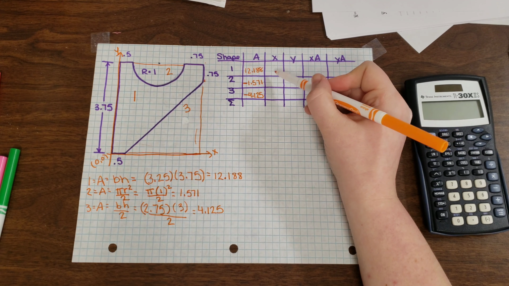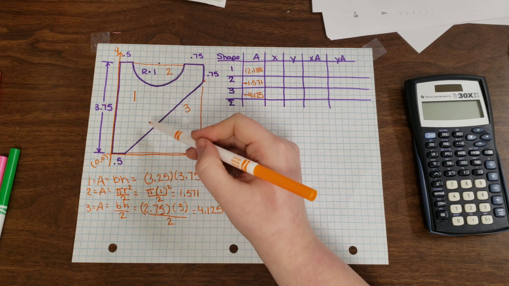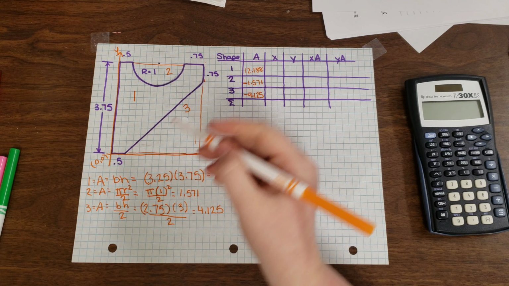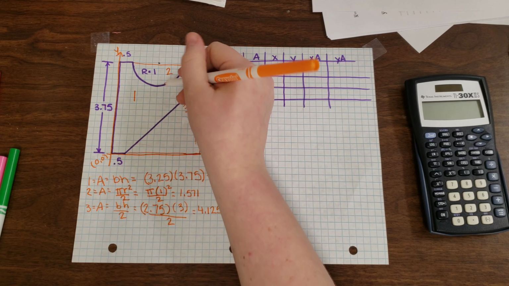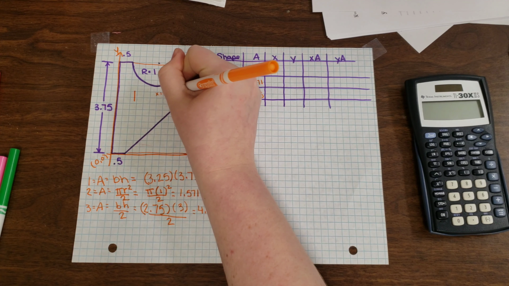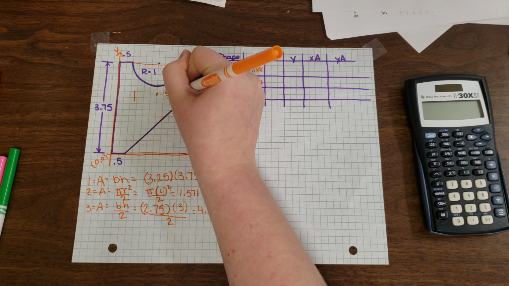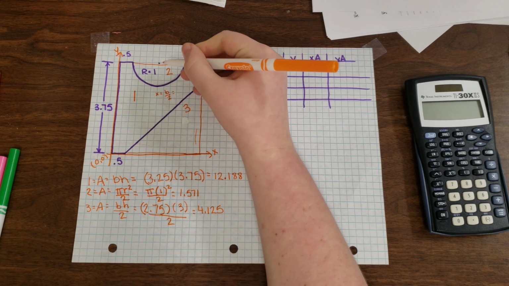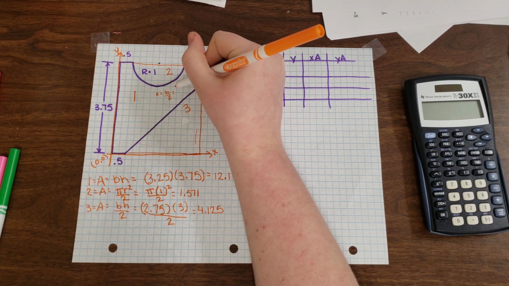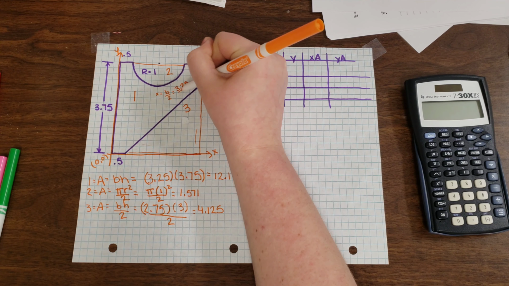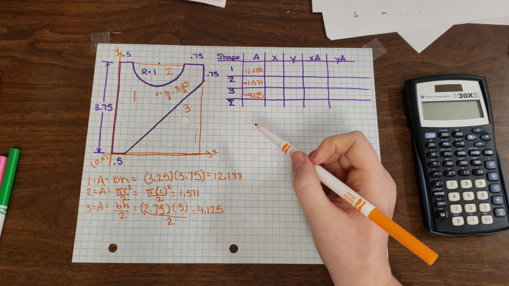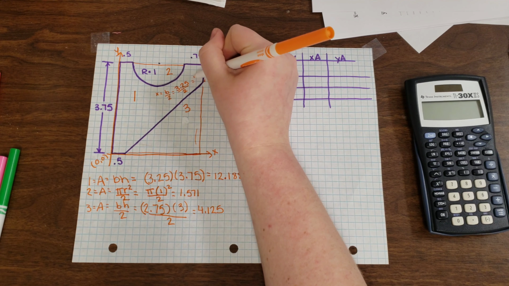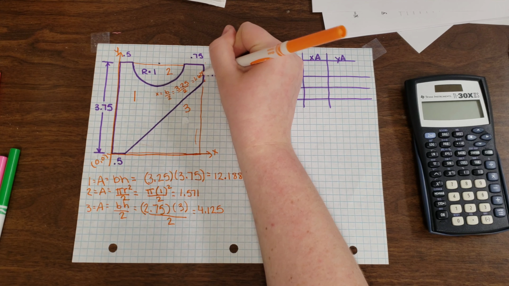Next, we're going to solve for the x-bar locations of our shapes. So for shape 1, since it is a square, to find the x-bar, I'm going to do the base divided by 2. The base of this square, we figured it out, it's 3.25. If we divide that by 2, I get 1.625.